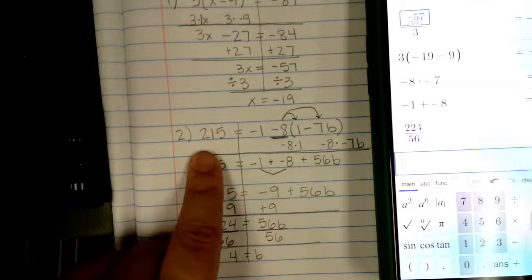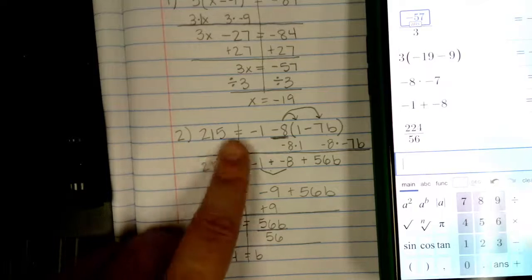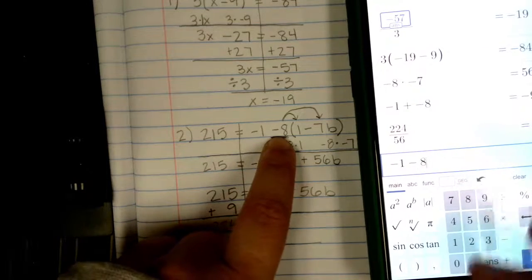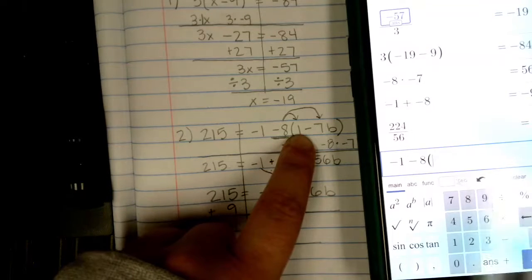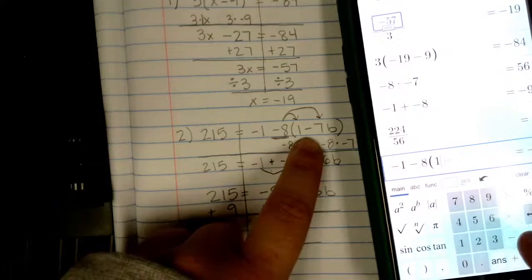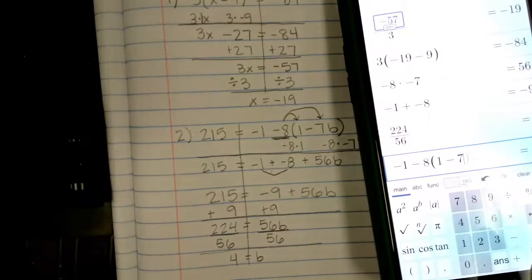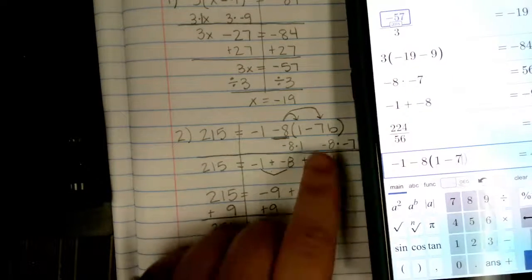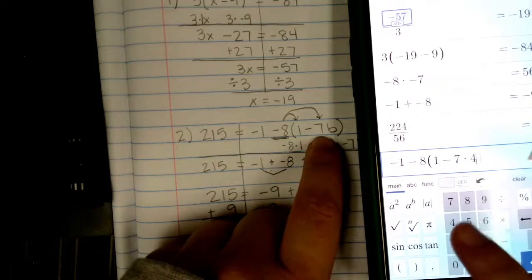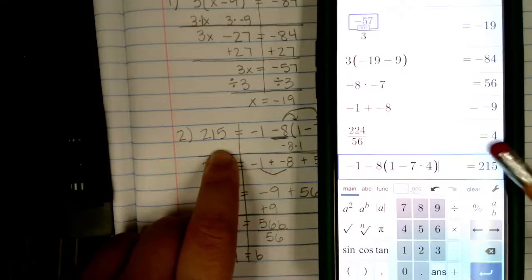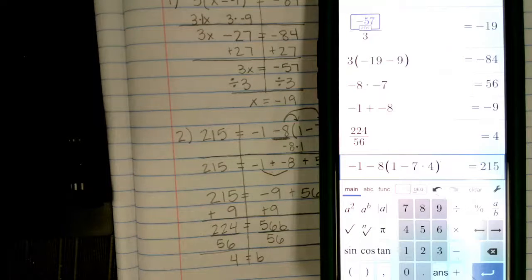That's what I'm hoping my calculator will tell me is the answer. I'm going to plug in negative 1 minus 8, parenthesis, 1 minus 7. Now it says b. Am I just going to write 74? No, that means times. So times 4. And my answer is 215. So I know that it went right.